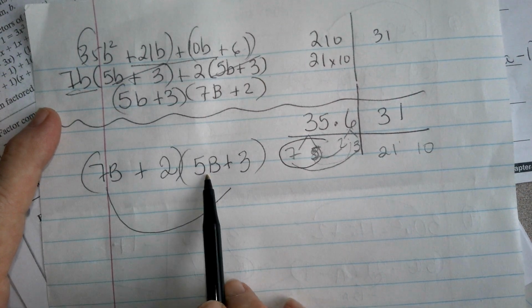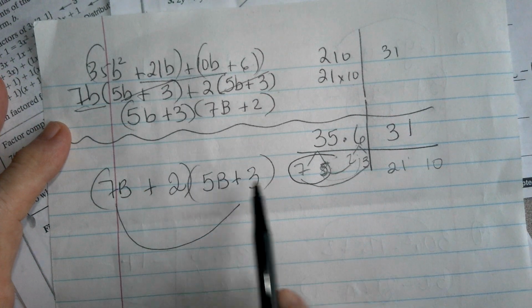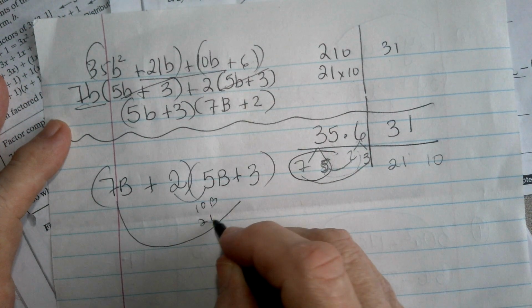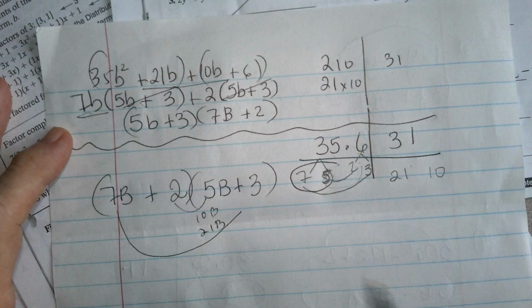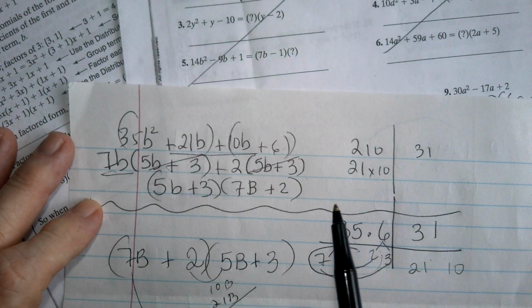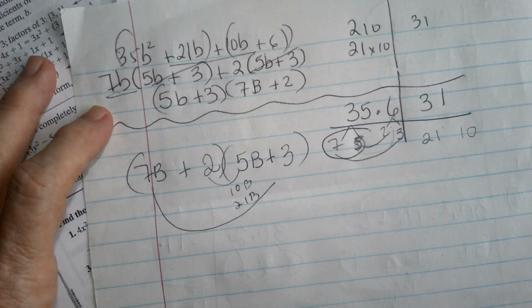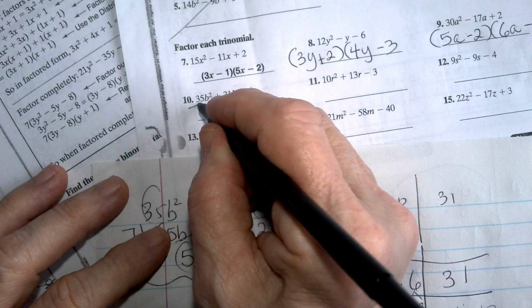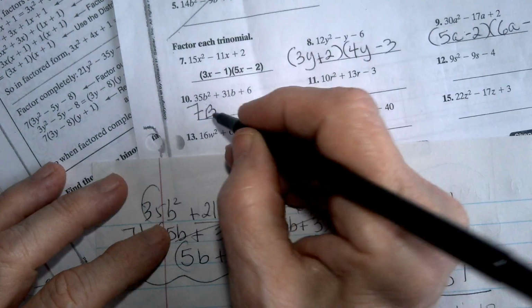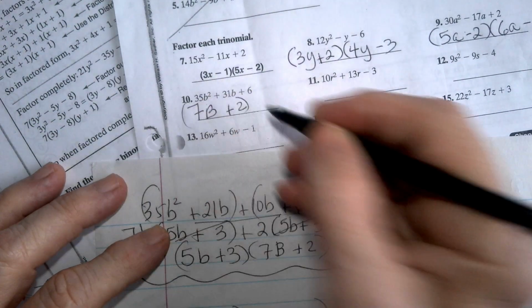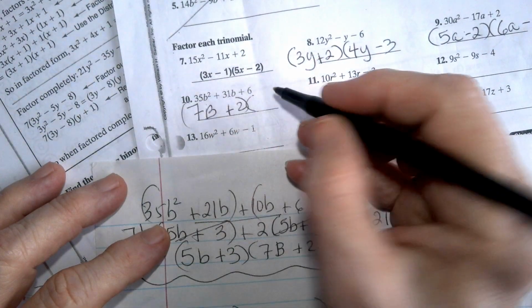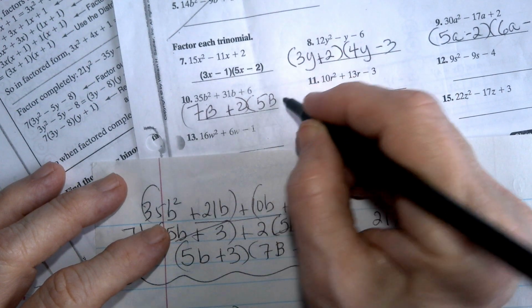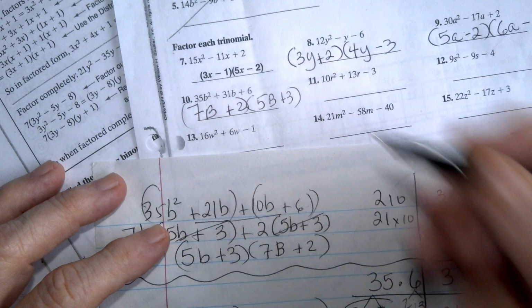Again, 7 times 5 is my 35. 2 times 3 is my 6. Inside is 10B. Outside is 21B, which comes to our 21B that we had originally. So that is it. So our number 10 is 7B plus 2, and then 5B plus 3.